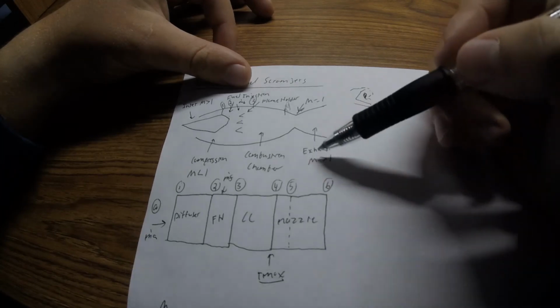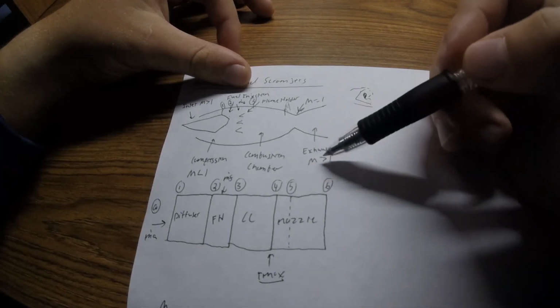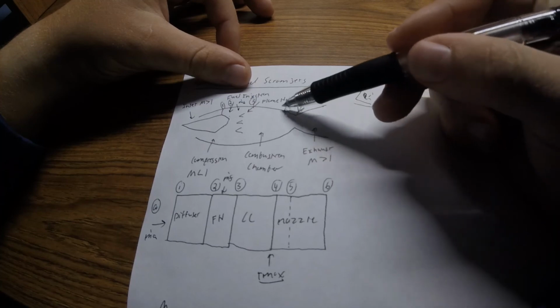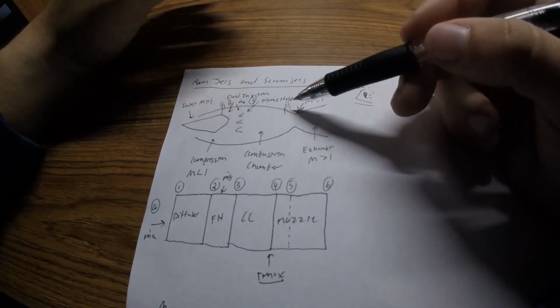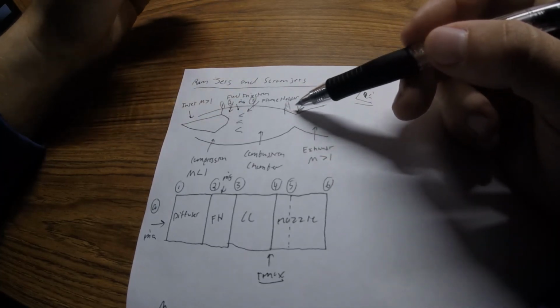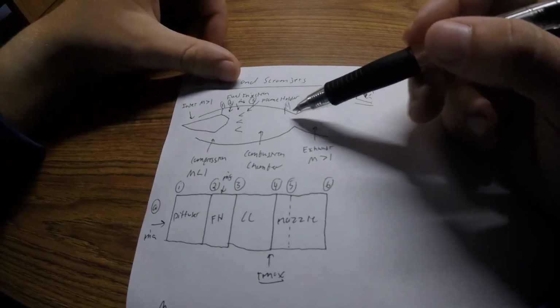And if you want to see the derivation for this, you can look at one of my previous videos where I derive the Mach number relationship for a nozzle.